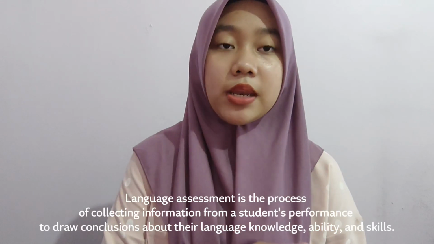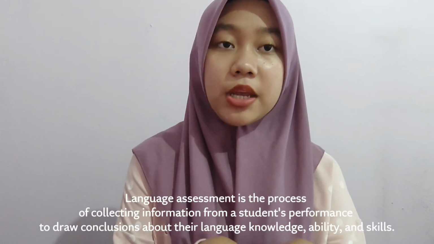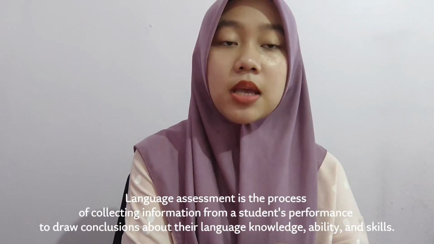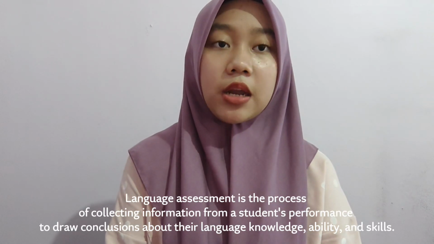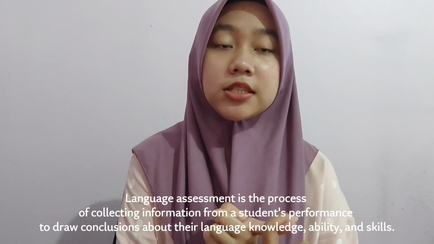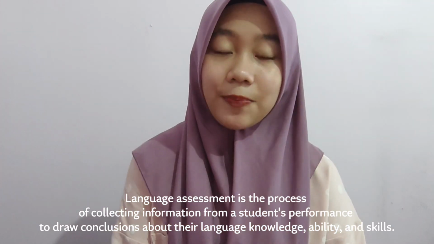Okay, so now I want to start with the definition of language assessment. Language assessment is the process of collecting information from a student's performance to draw conclusions about their language knowledge, ability, and also skills. And the next one, I want to explain why language assessment matters, or the importance of language assessment. There are 5 points about this.